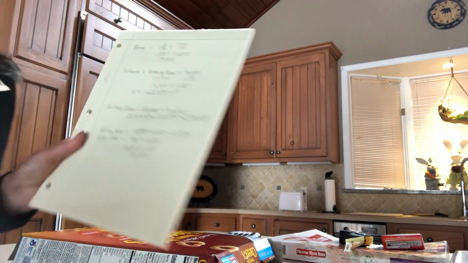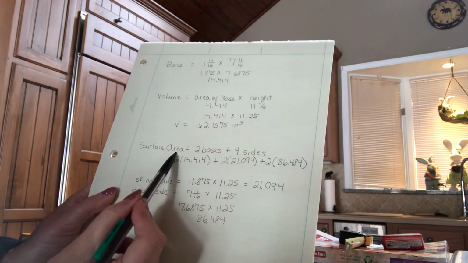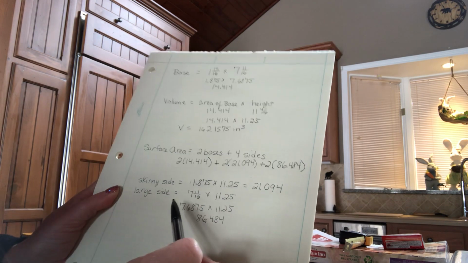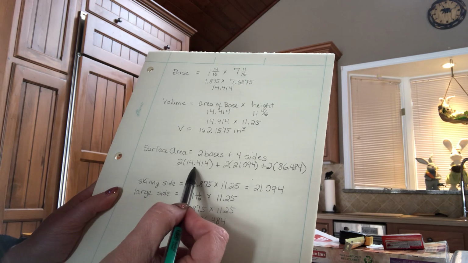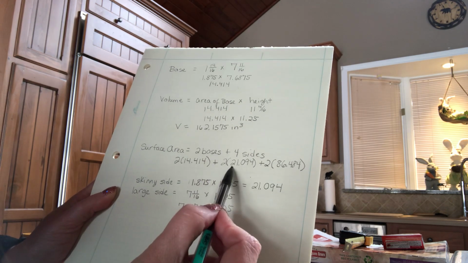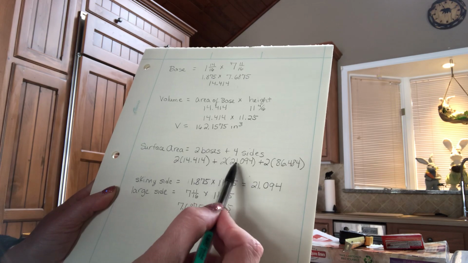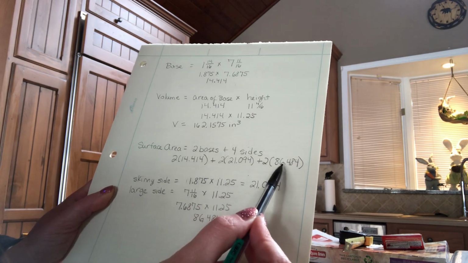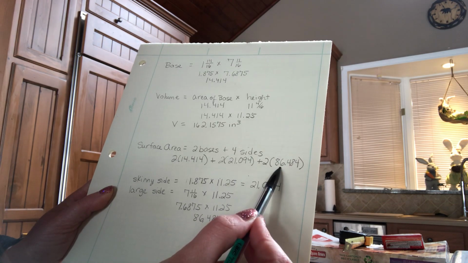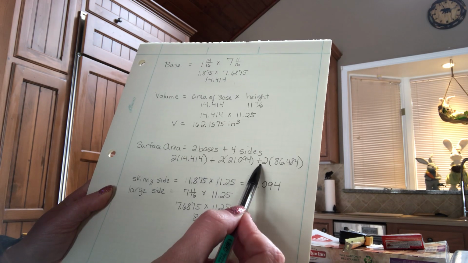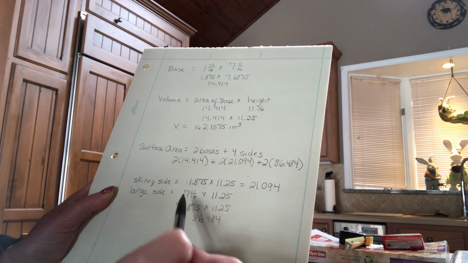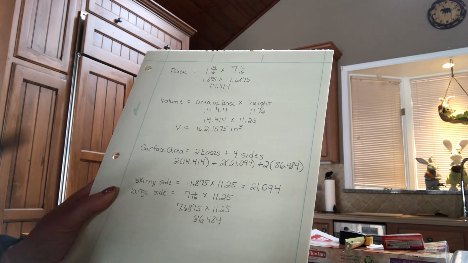Let me show you what I have so far. I've got surface area: two bases and four sides. I discovered that I have two of each. I have two bases at 14.414. I have two skinny sides, 2 times 21.094, the area of one of those skinny sides. And I have two large sides, which were 86.484 each, so I have two of those. I'm going to multiply each one by 2, and then add, and I'm going to have my total surface area in inches squared.